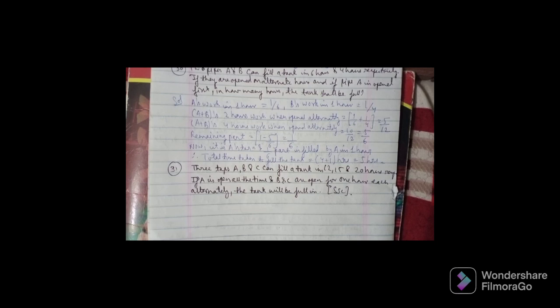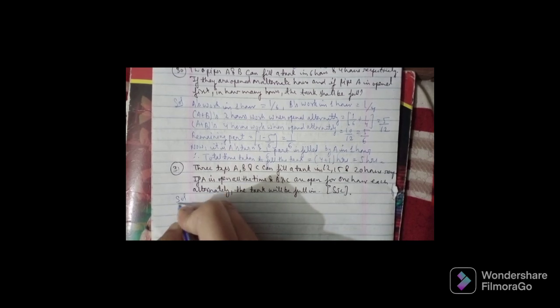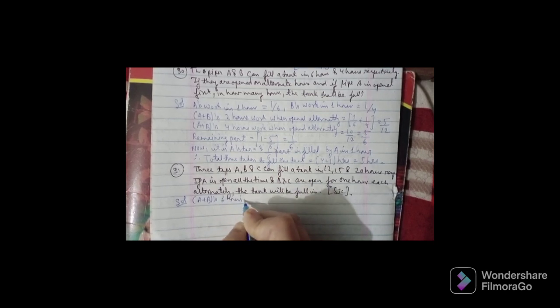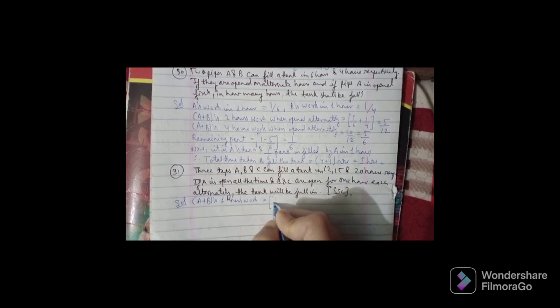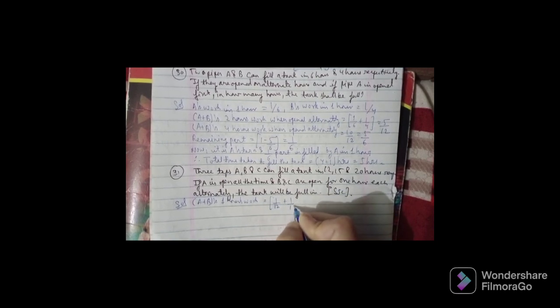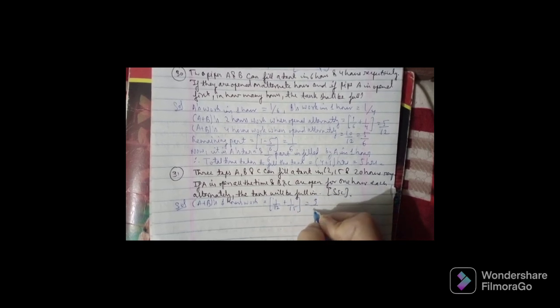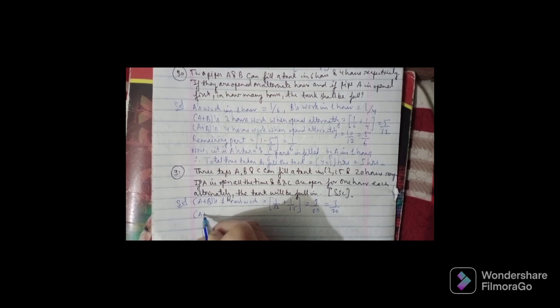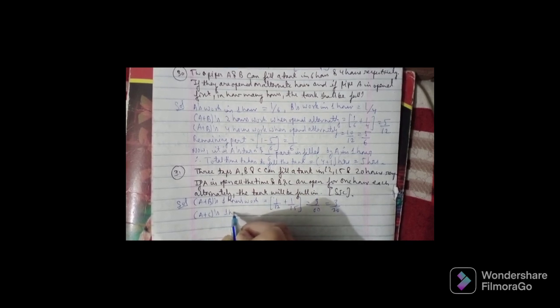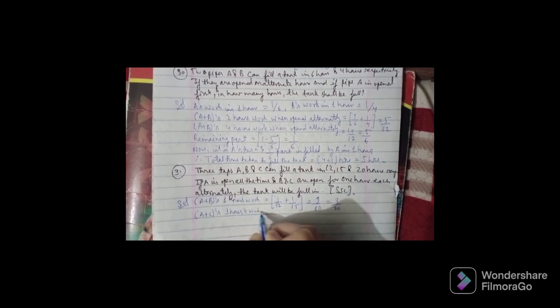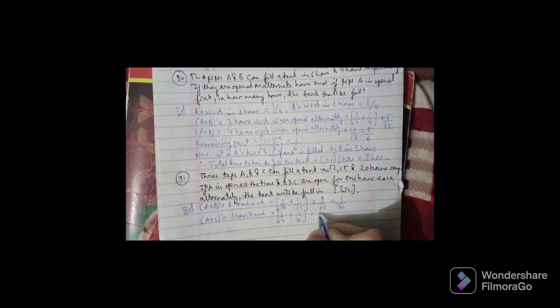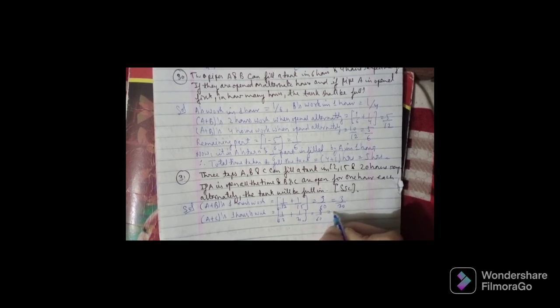So here we go. A plus B's 1 hour's work equals 1 upon 12 plus 1 upon 15, which equals 9 upon 60, and that equals 3 upon 20. Now A plus C's 1 hour's work equals 1 upon 12 plus 1 upon 20 equals 8 upon 60, and that is 2 upon 15.